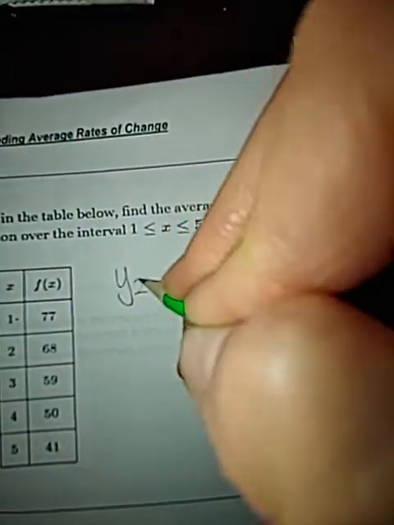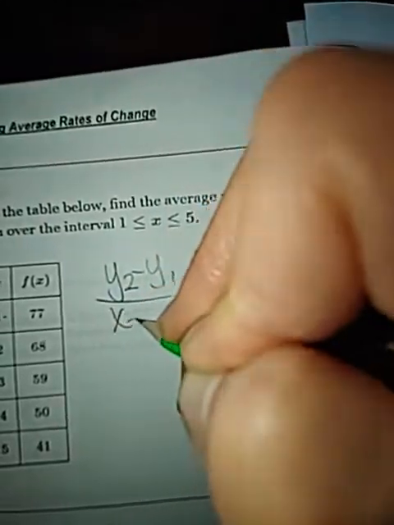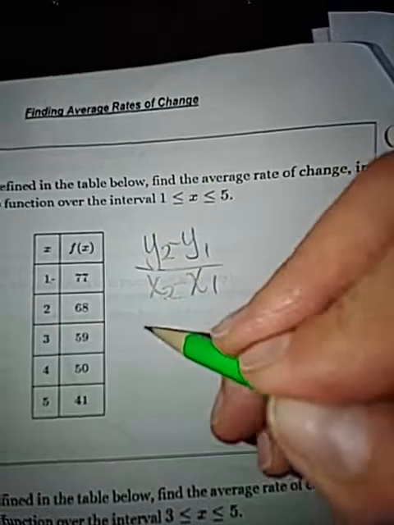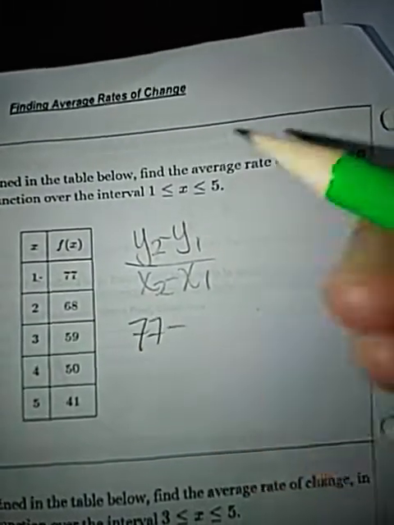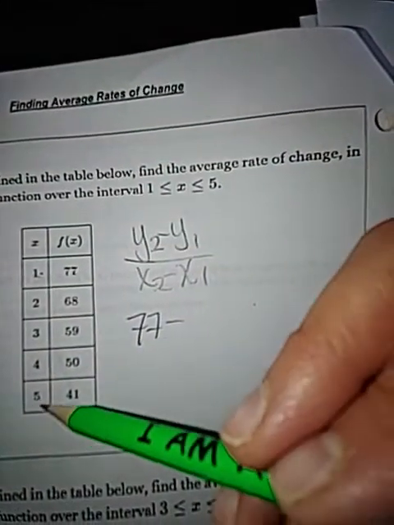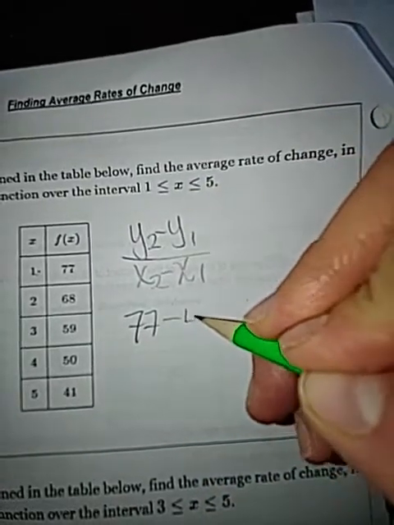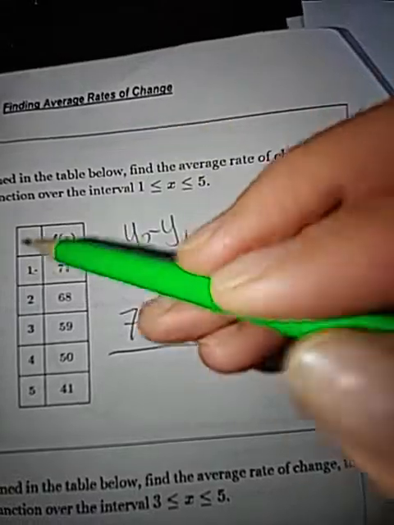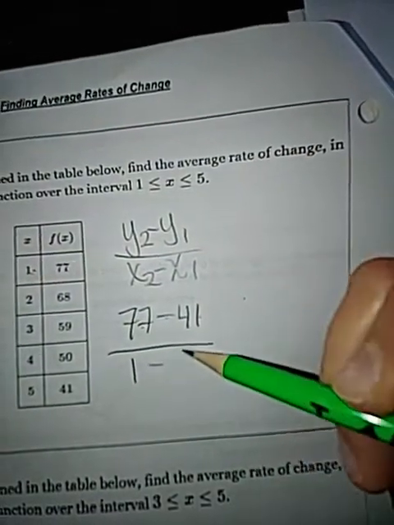So change in y over change in x. So my y value for 1 is 77, and my y value for 5 is 41. So 77 minus 41, and then 1 minus 5.